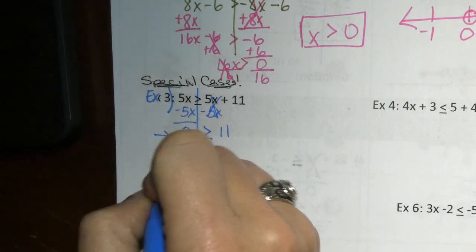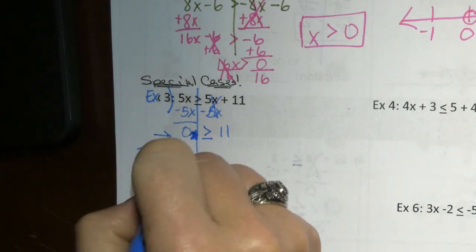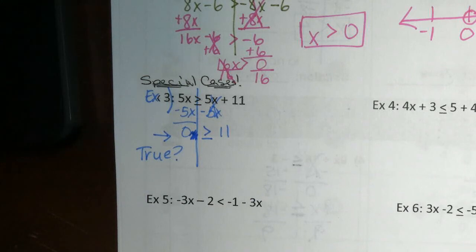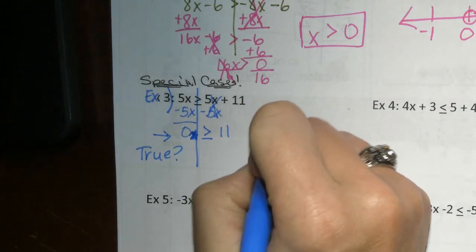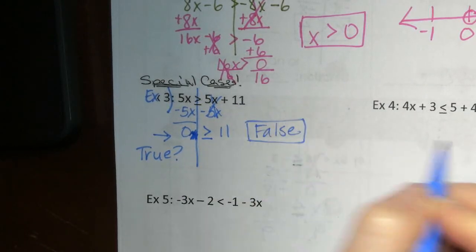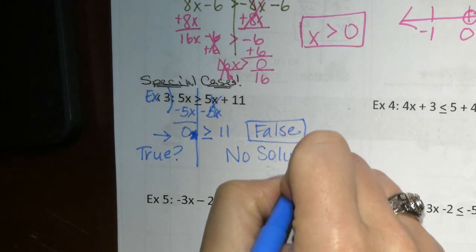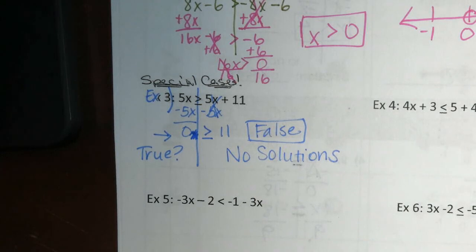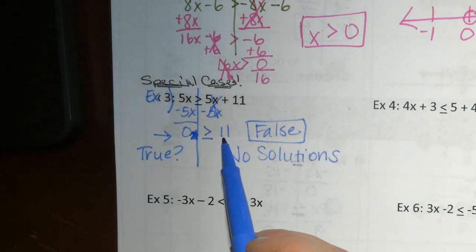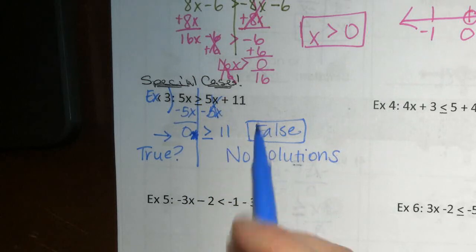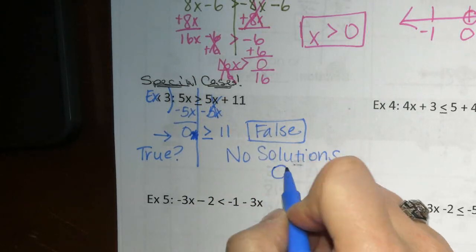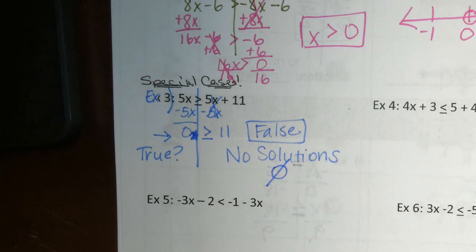Now look at this statement. Is this true? Is 0 greater than or equal to 11? No. 0 is smaller. It's less than 11, and it's not equal to 11. It's not the same. So this is what we call a false statement. And when you have a false statement, there are no solutions. There's no solution that x could equal that would be greater than or equal to 11 in this equation. And the way we show that is a circle with a line through it on the graph.